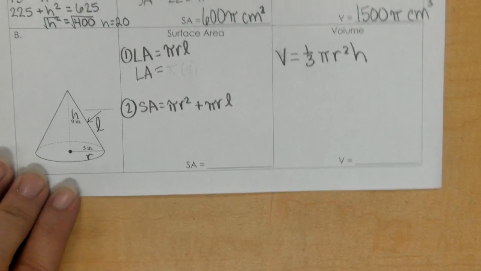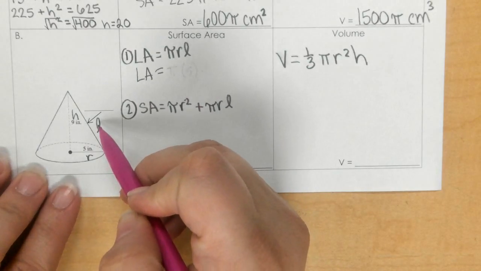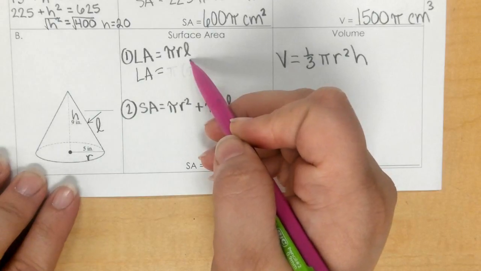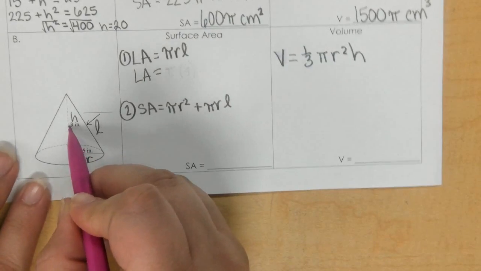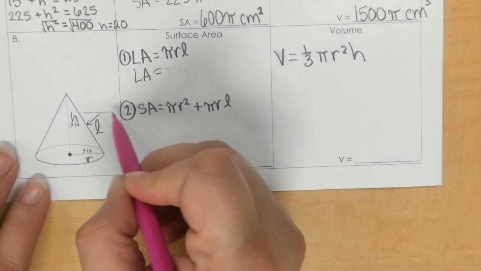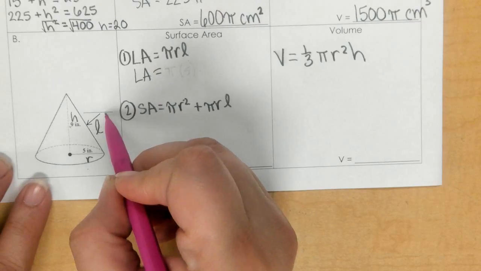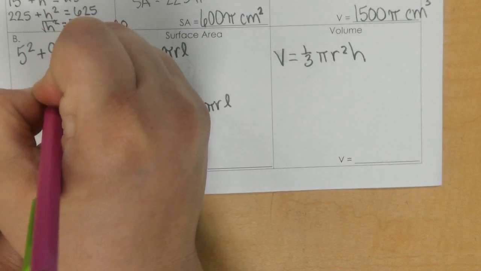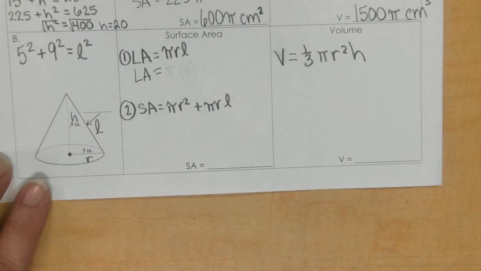Alright, so for letter B on day 6 notes, cylinders, we need to find our slant height in this case, and we need that for surface area. So to figure out our slant height, let's go ahead and use Pythagorean theorem. We're given our two legs, and we need to find our hypotenuse. So we have 5 squared plus 9 squared equals our slant height squared.